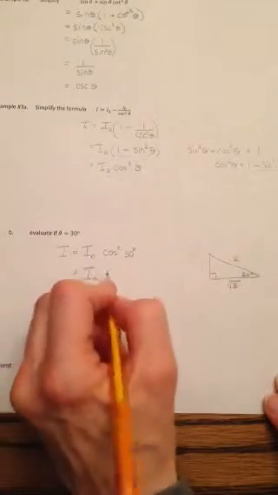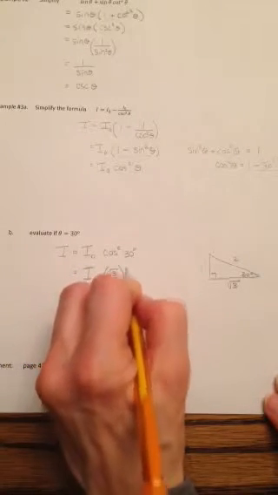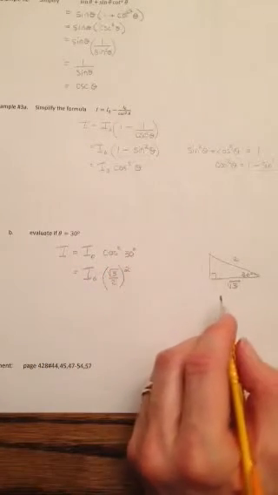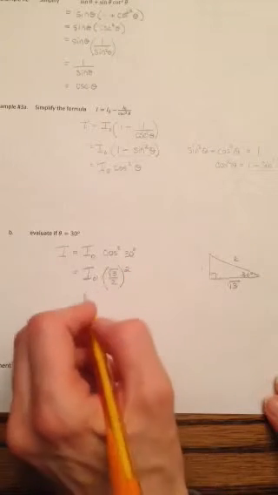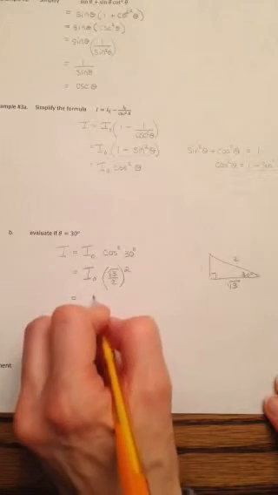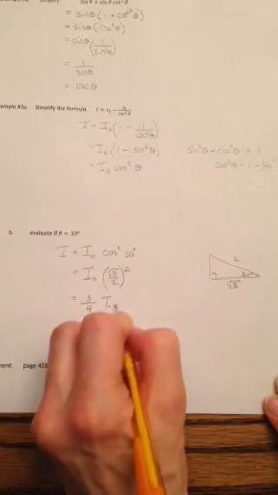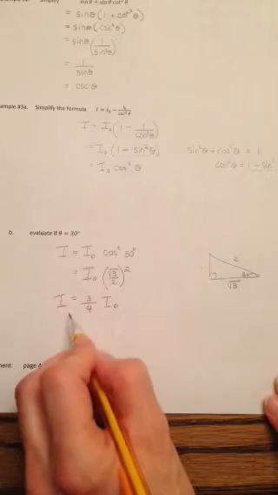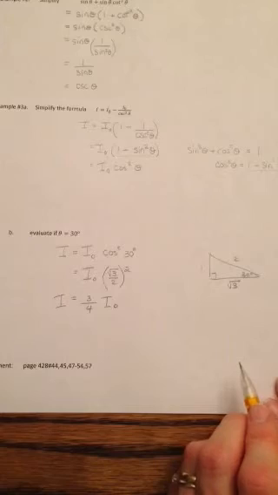So this is I0 times root 3 over 2 squared, because it's cos squared of 30 degrees. So that means cosine of 30 degrees squared. And then root 3 squared is 3, 2 squared is 4, and so when the angle equals 30 degrees, this expression simplifies to I equals 3/4 I0. And there's your homework.